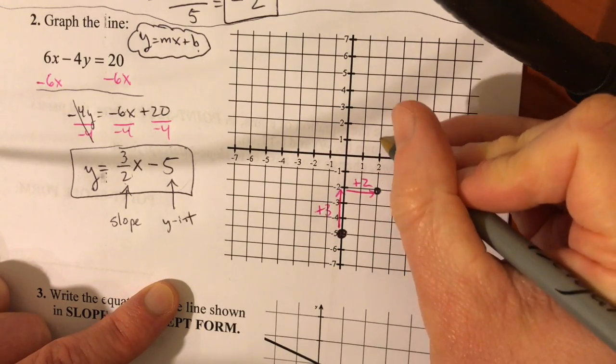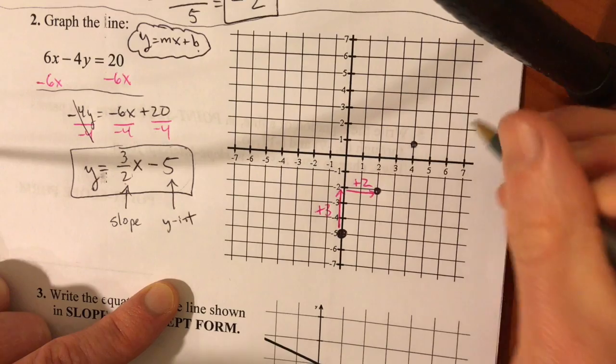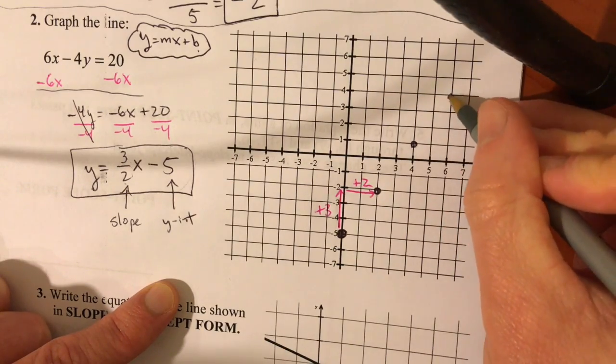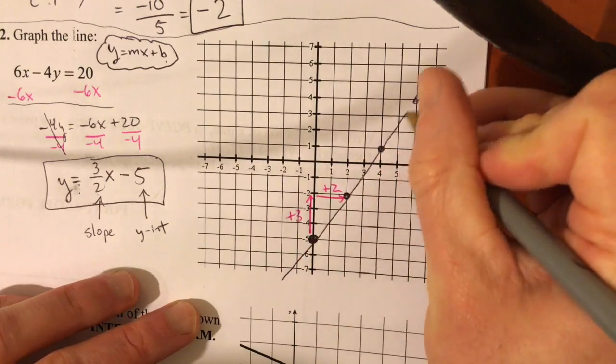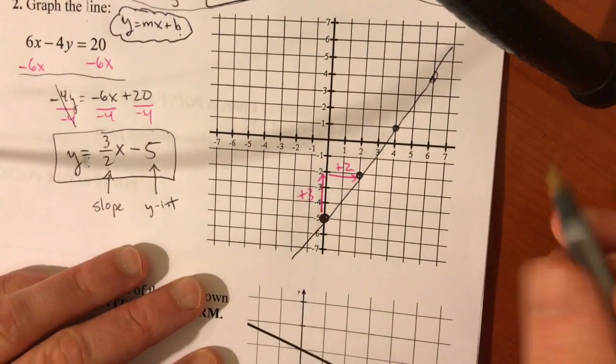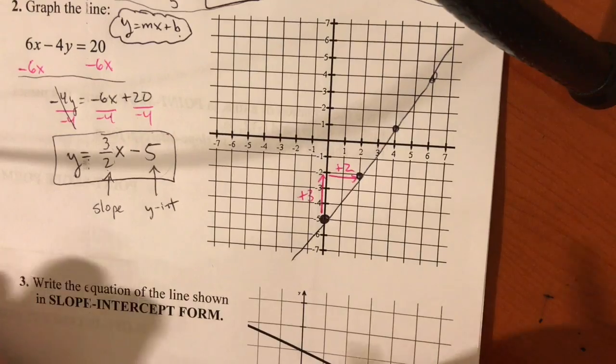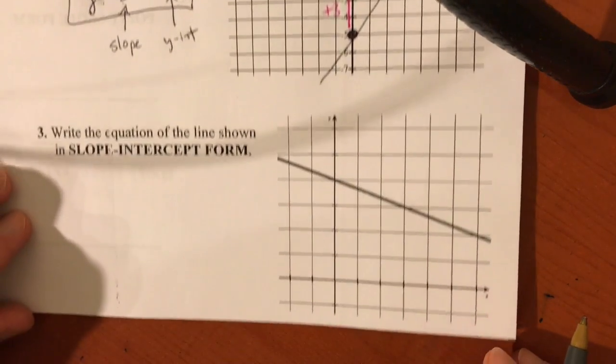if you want to do it a few times. 1, 2, 3, to the right 2. It should still be in the same line. There we go. So you draw that line, and you're good to go. There's your line. Beautiful, right? Bringing back good memories, right?